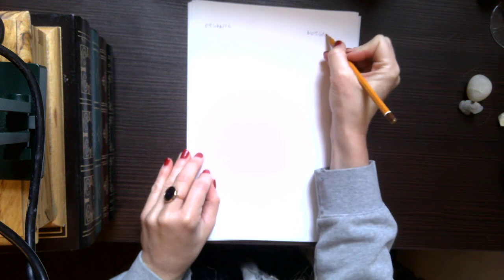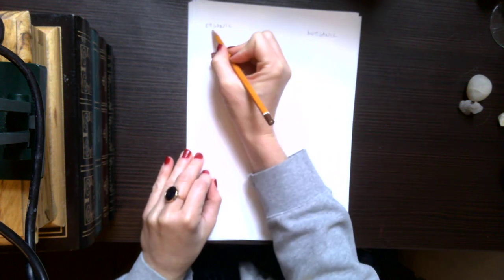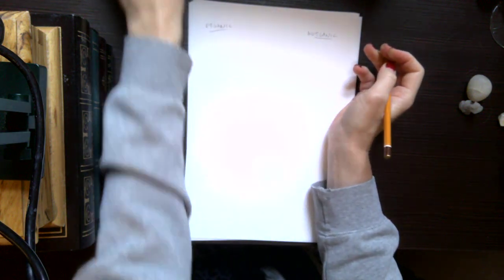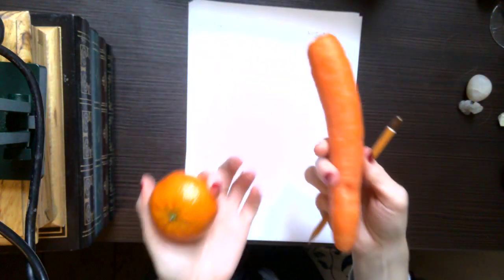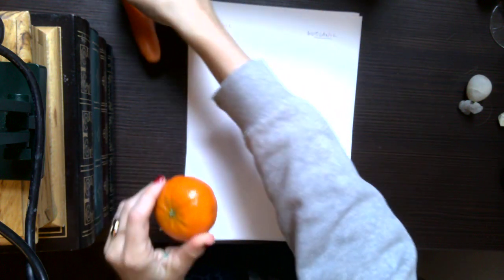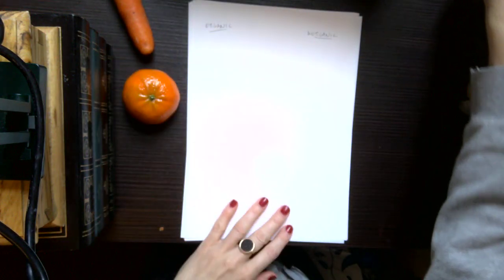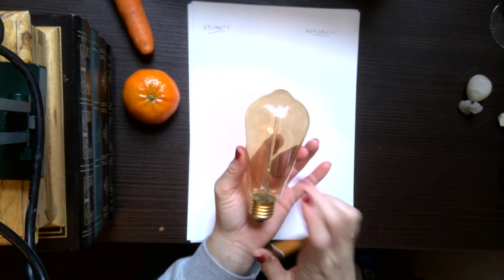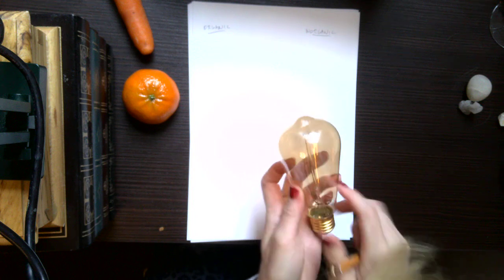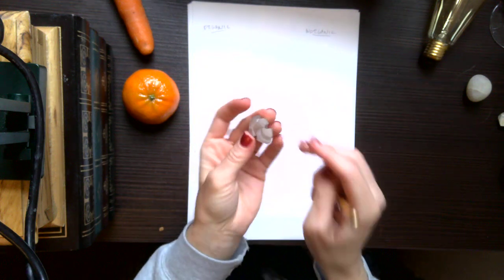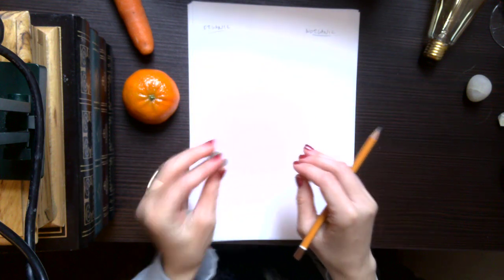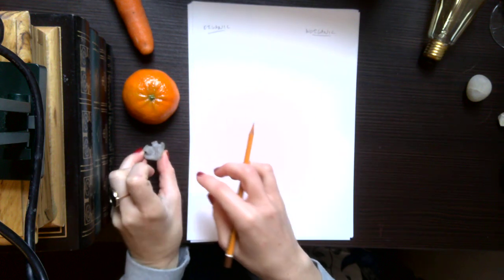Organic and inorganic shapes are exactly what they sound like. Organic shapes can be considered any shape that is made in nature. So I've got a carrot and orange. And an inorganic shape is essentially a shape that's made by man. Now, you can have man-made shapes like this carved stone, that go in the category of organic.